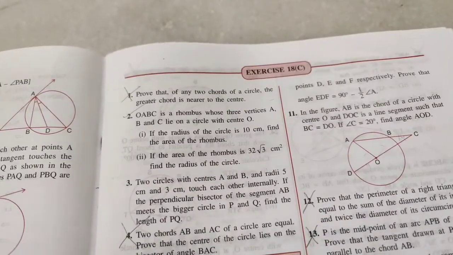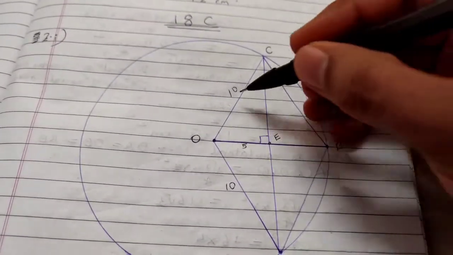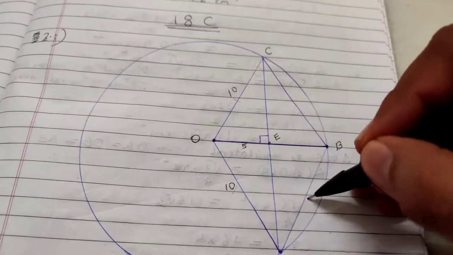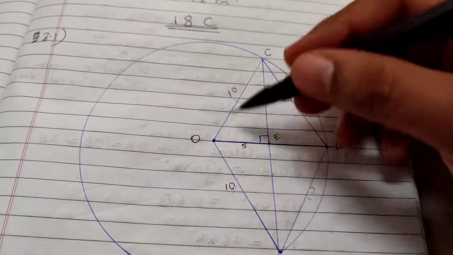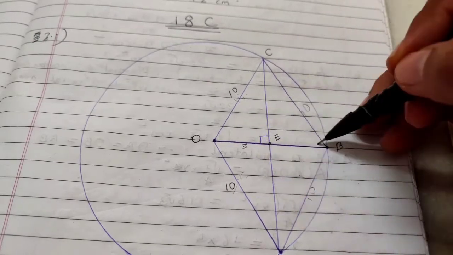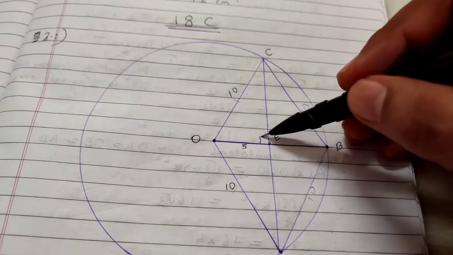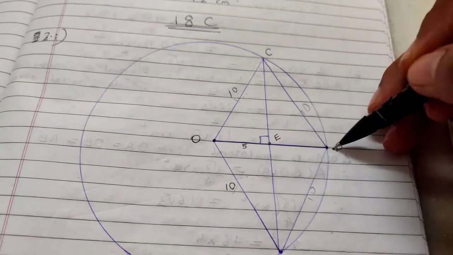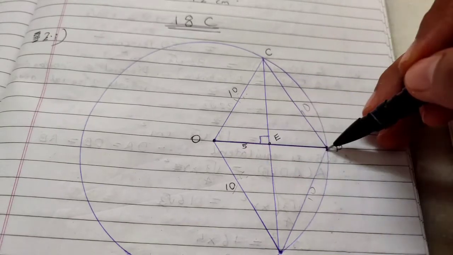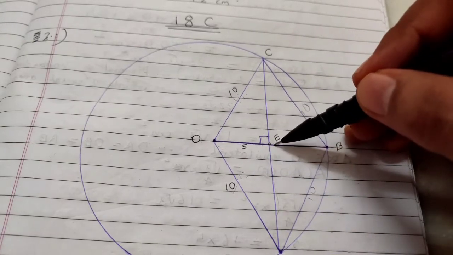Read the question, try to draw the diagram. Rhombus in a circle. So this is a rhombus. Rhombus means all sides are equal. 10, 10, 10, 10. Radii are always equal, of course. Remember, diagonals of a rhombus are perpendicular bisectors of each other. That means this is 90 degrees. OB is a radius, so even that will be 10. So if it is bisected, that means OE will be 5.